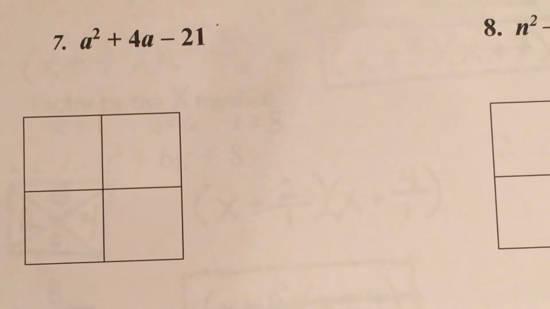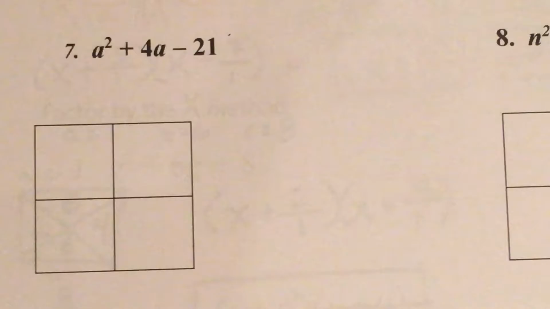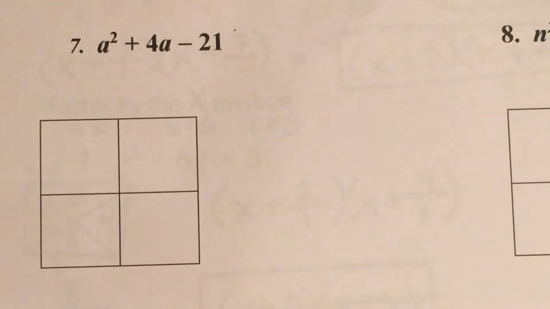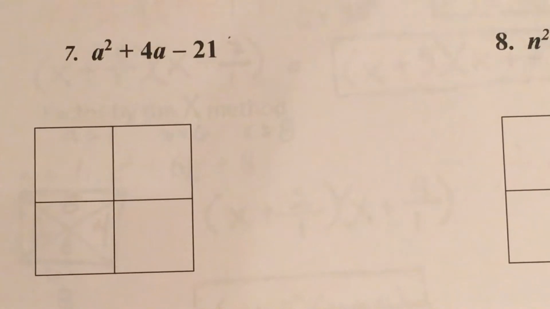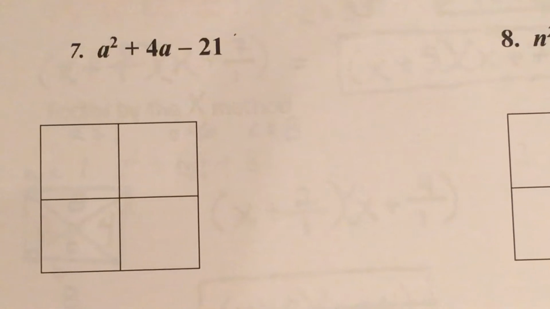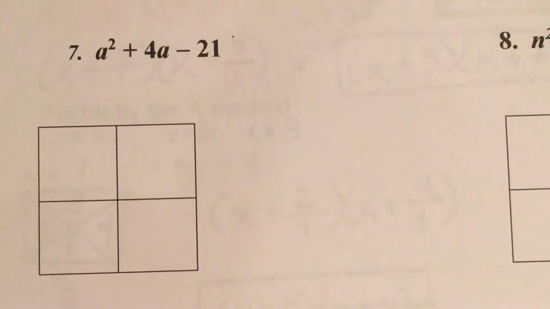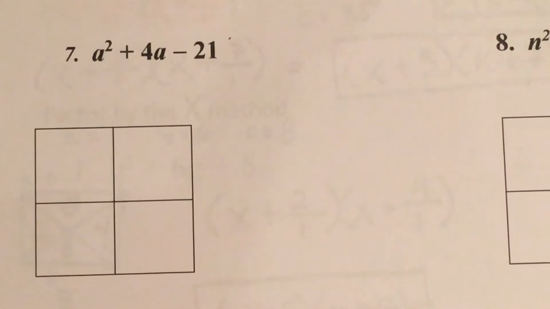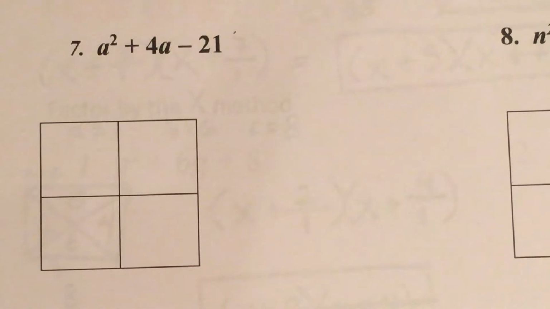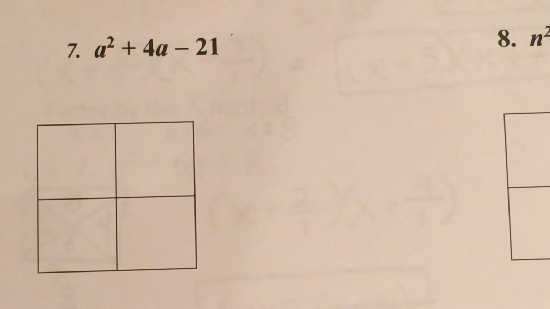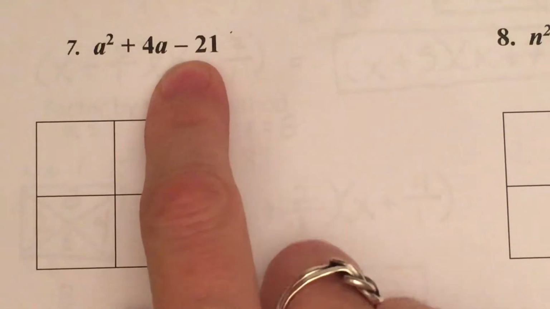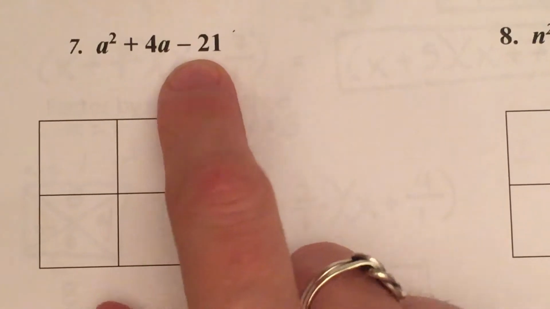All right, let's do number 7 together. I think you're starting to get the hang of how to factor a trinomial, but the weird part comes in when there's negatives involved. So we've seen one problem that had a negative on the second term and the third term. We've seen a problem that had a negative on just the second term and a positive on the third term. This time, let's look at there being a negative on only the third term.